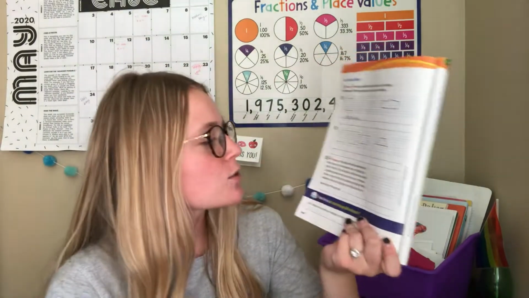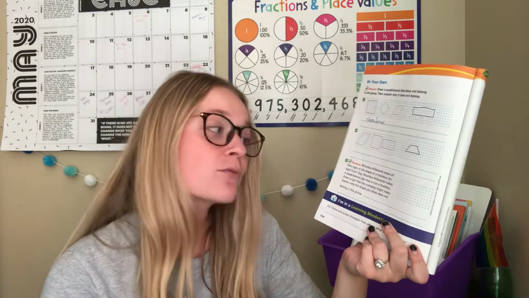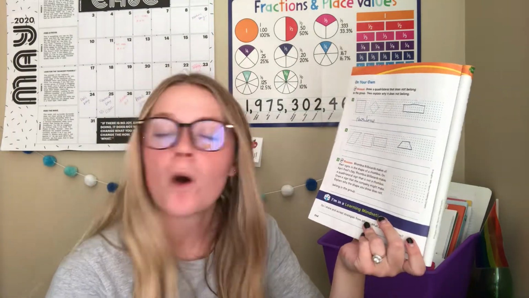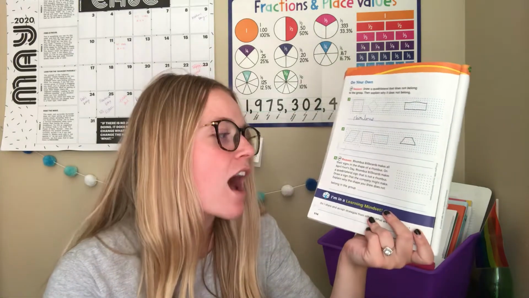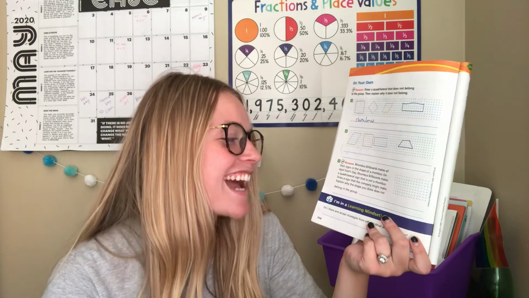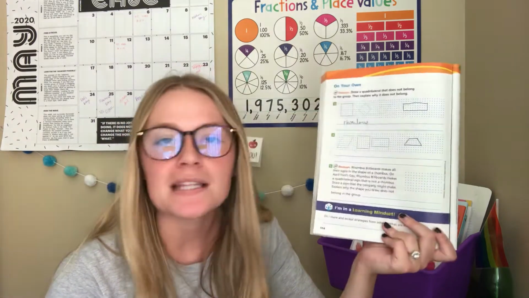Then number 5, it says, Rhombus Billboards makes all their signs in the shape of a rhombus. On April Fool's Day, Rhombus Billboards makes a quadrilateral sign that is not a rhombus. Such a good prank. Draw a sign that the company might make. Explain why the shape you drew does not belong in the group.